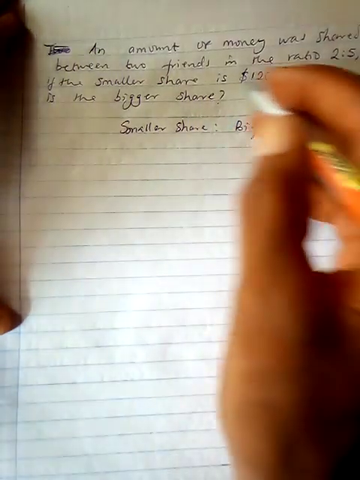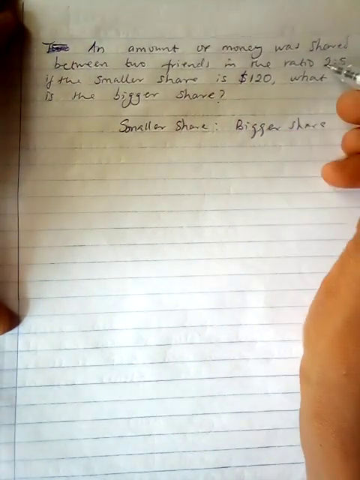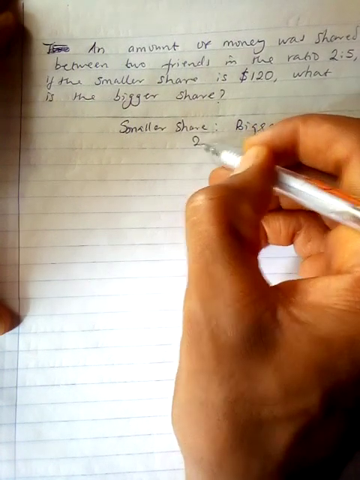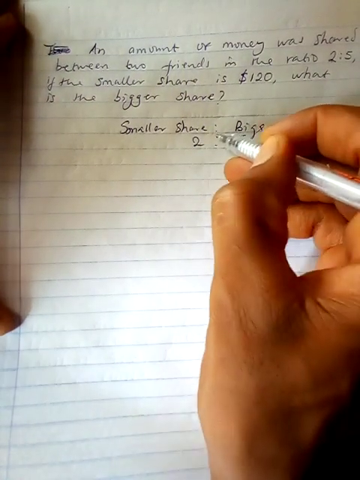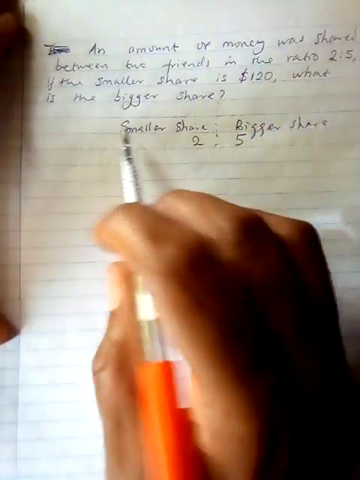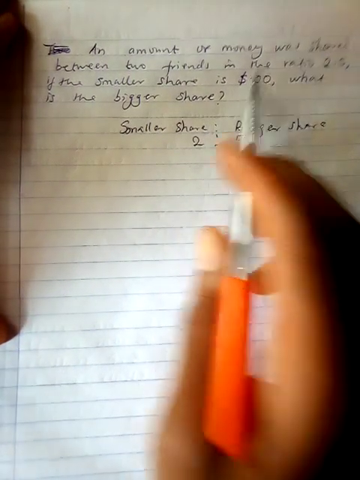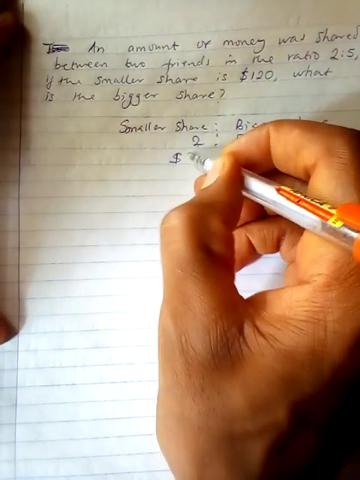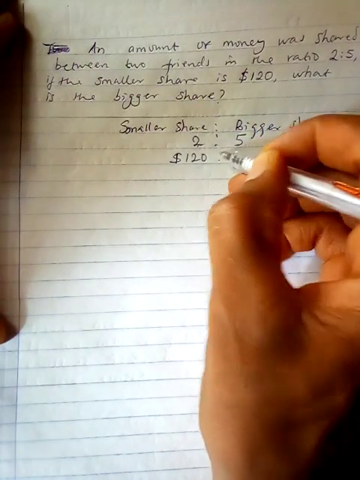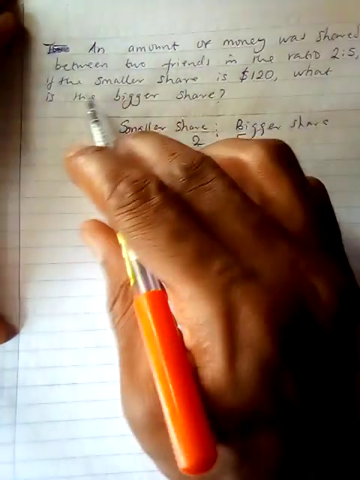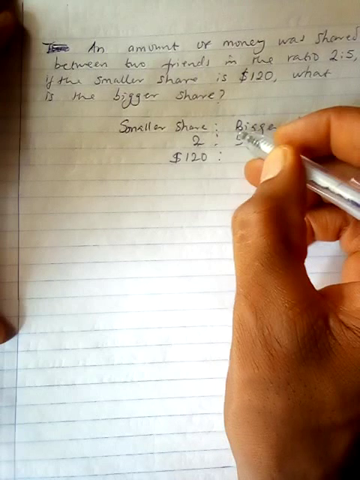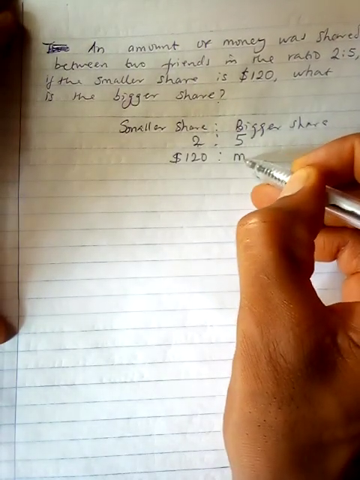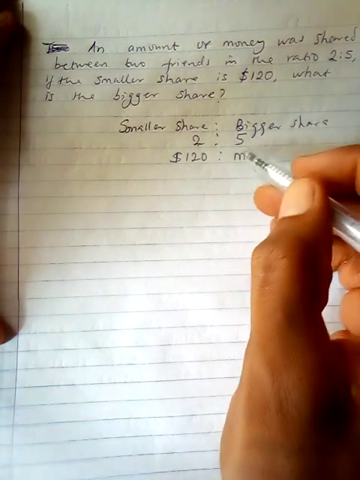The smaller share carries the smaller number, that is 2 is the smaller share and 5 is the bigger share. They told us that the smaller share is $120, so we put $120 for the smaller share. Then what is the bigger share? That is what we are finding here, so let us use M for our bigger share. How do we go about finding our M?